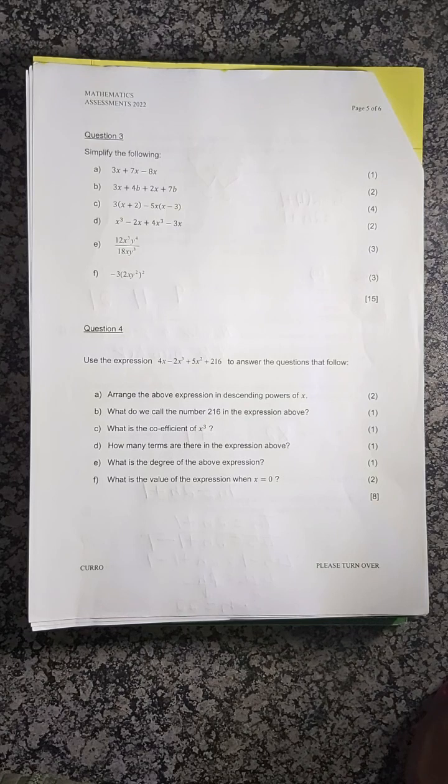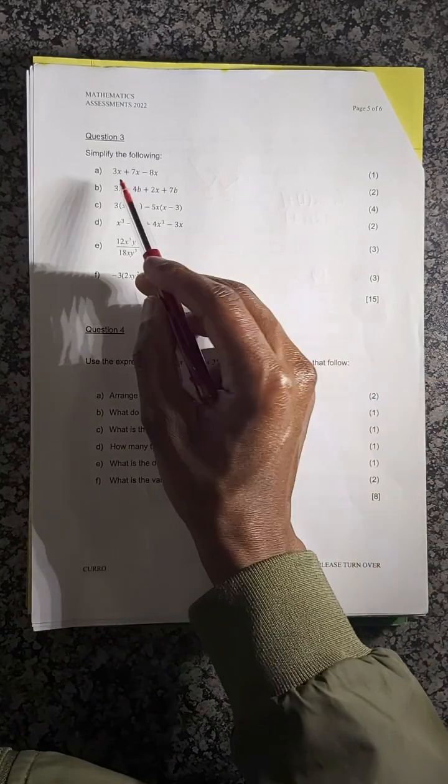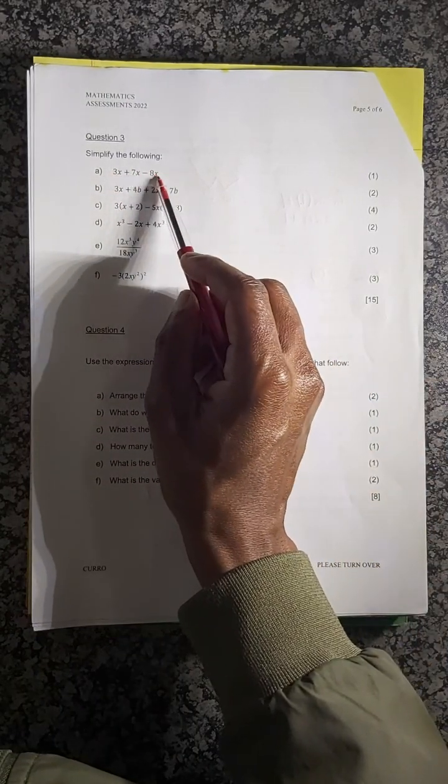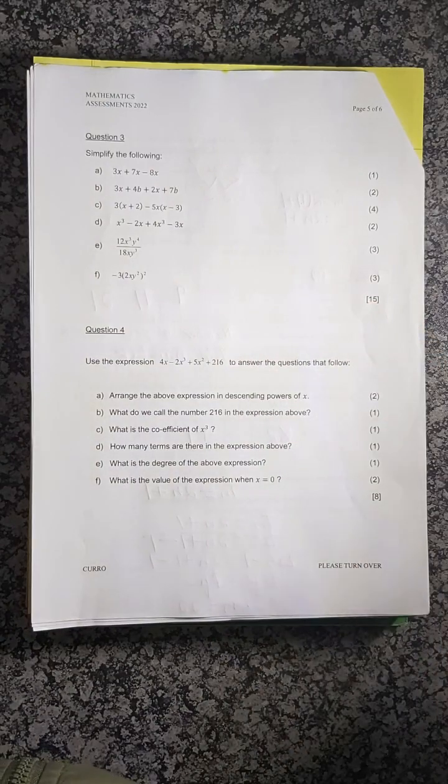So let's look at A. A has 3x plus 7x minus 8x. And remember, I said that when you simplify, you are supposed to focus on adding your like terms, all right? And your like terms are terms which happen to have the same variable, and the same variable that also happens to have the same exponent. So when you look at A, we can see that we have x here, and x here. Those are like terms, right?